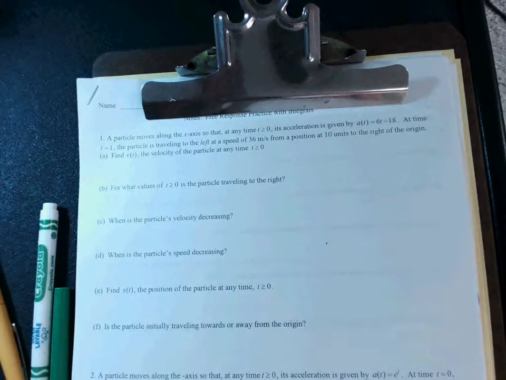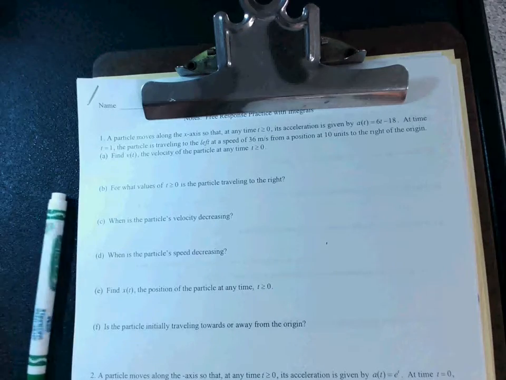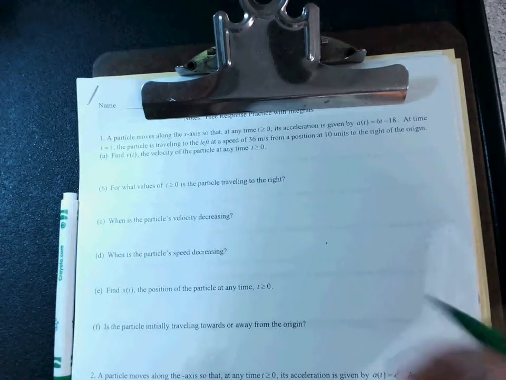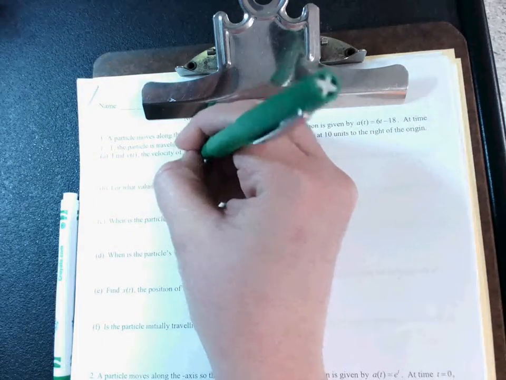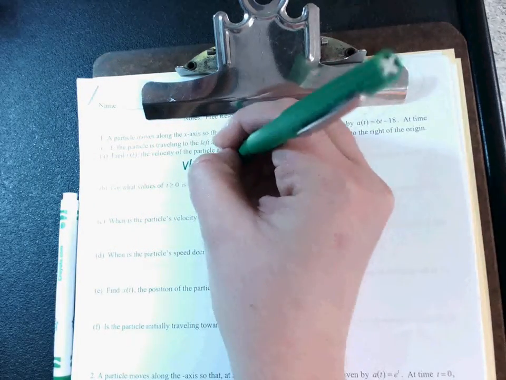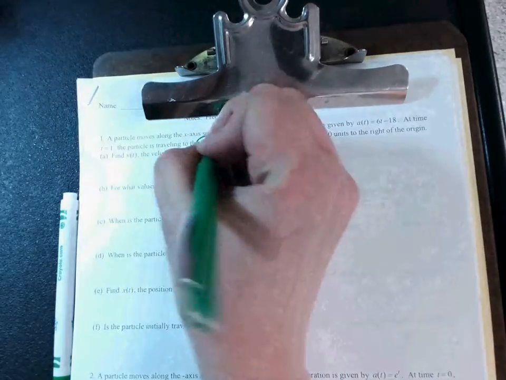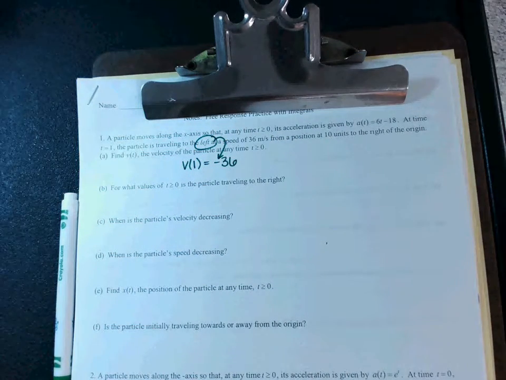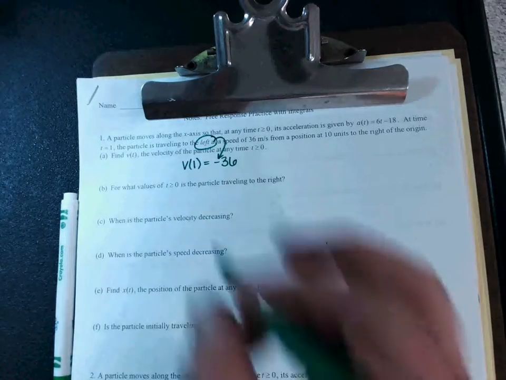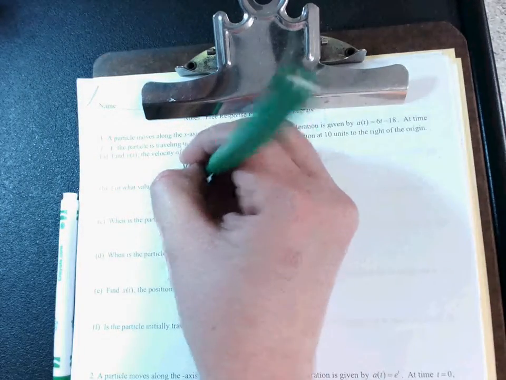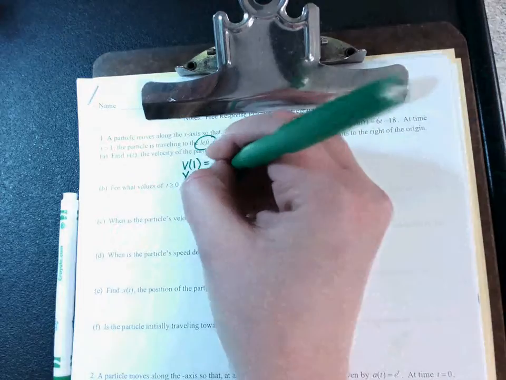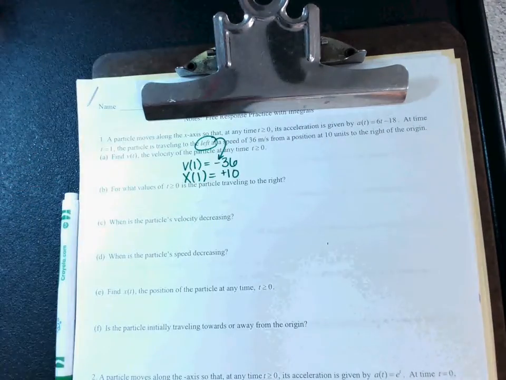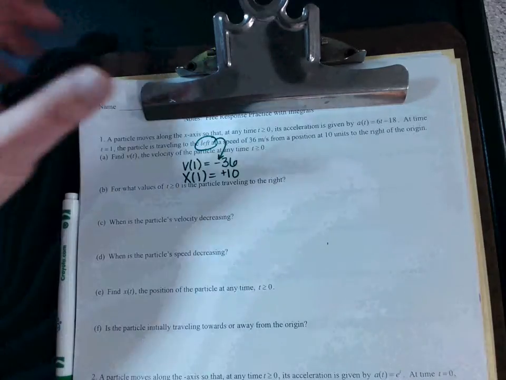Okay, so at time 1, what is the velocity? Is it 36? Why is it negative? Okay, good. Left. And then for my position, it says it's at 10 to the right. So what is my position at 1? Positive 10. Good. Okay, skip the rest of it. Go to number 2. Okay, 1 and 2 are similar enough that that's why we're skipping it.